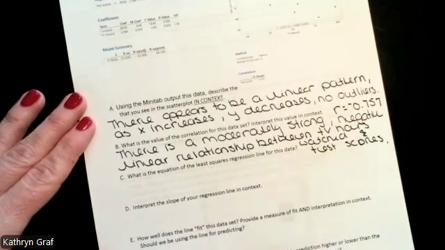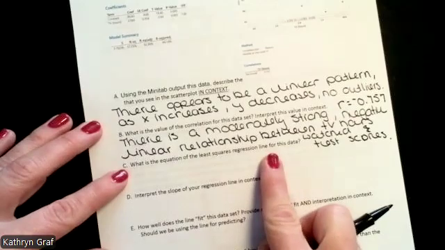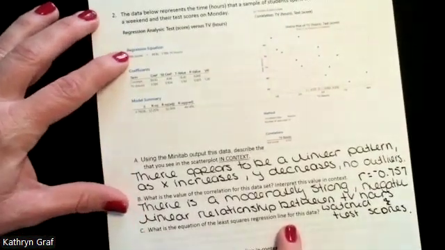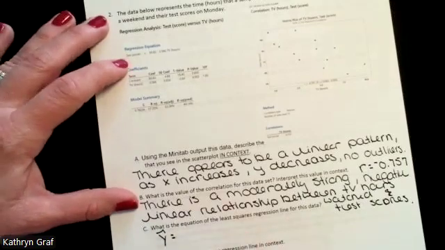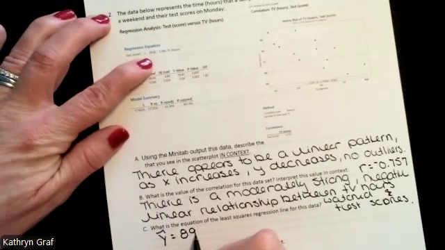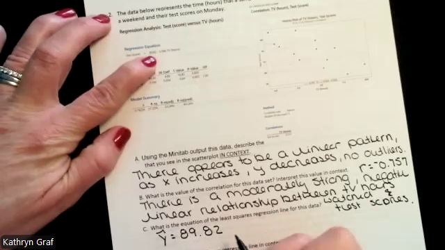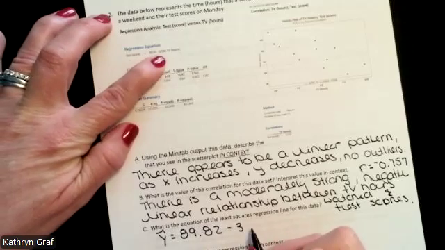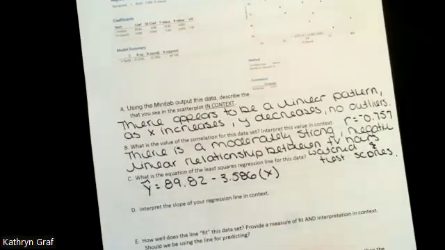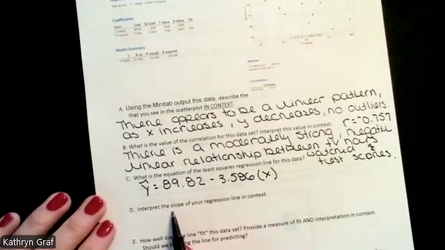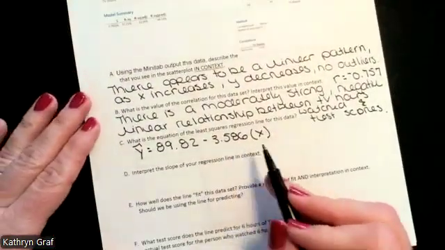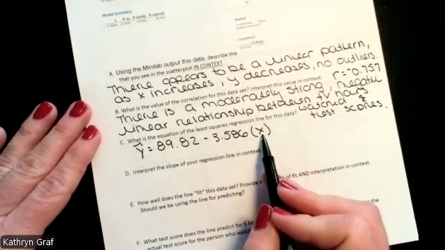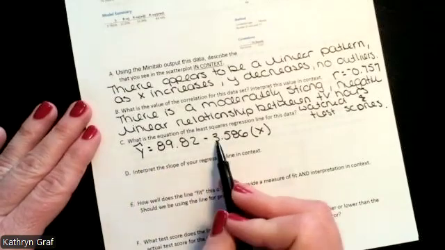Part C says, what is the equation of the least squares regression line? This is given to me from my Minitab output, right here at the very top section. It says test scores, which is my Y hat, you can use test scores if you want, is equal to 89.82, if I'm reading that correctly, minus 3.586x. There's my equation. Interpret the slope of my regression line. The slope is the value in front of x, so that's negative 3.586. What this means is as I'm increasing x by 1 unit, my y will change by this each time.